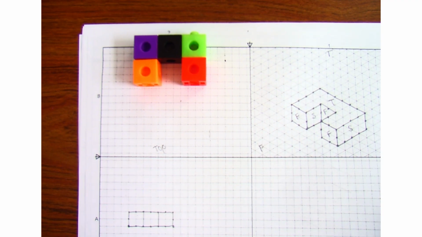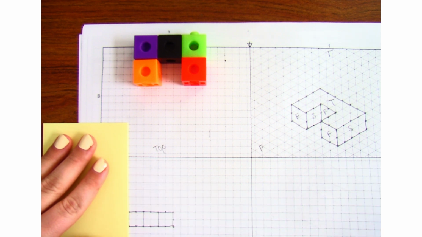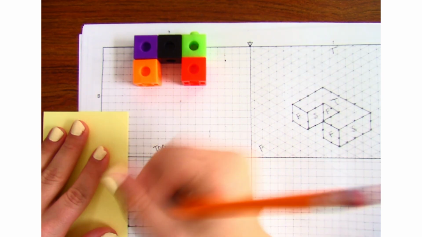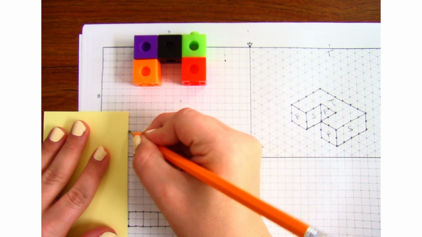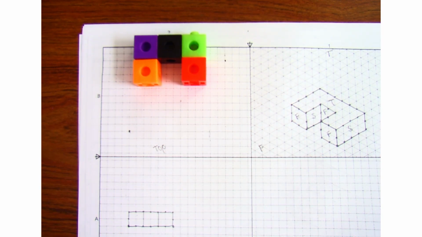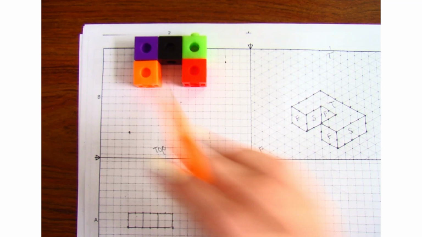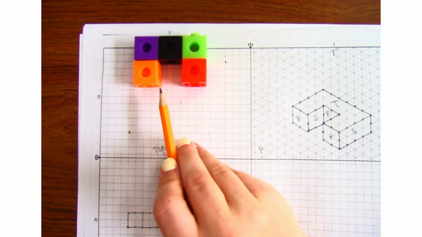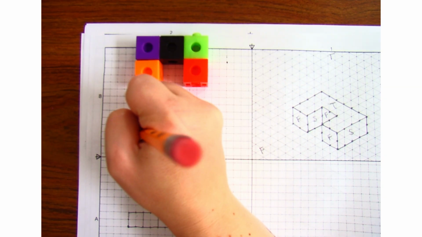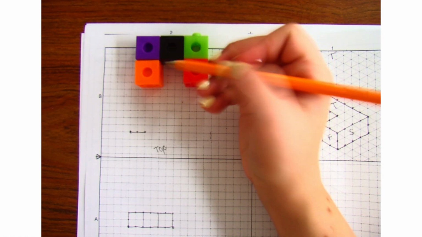Remember, when you move on to top view, you need to take your ruler, line it up with the left-hand side of your front view sketch, and follow your ruler up into the top view and make your starting point next to the ruler. I'm going to say that that starting point is this corner of my orange cube. So from here, I'm going to go to the right 2. Now I'm here, and from here I'm going to go straight up 2.